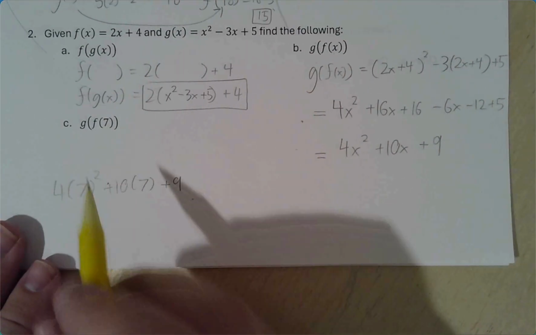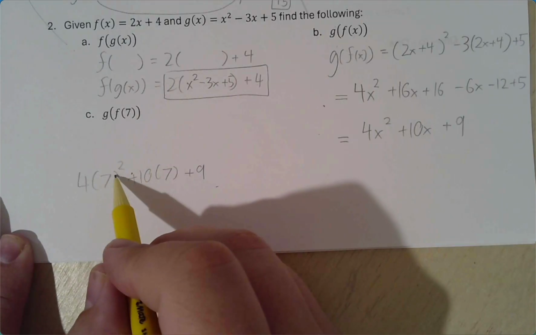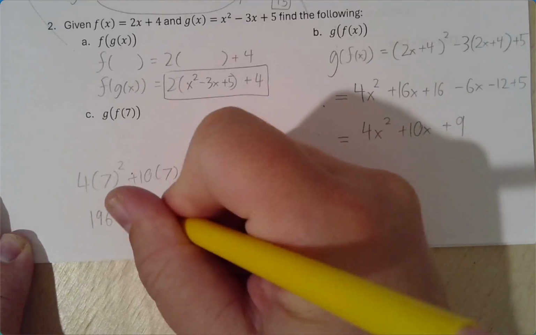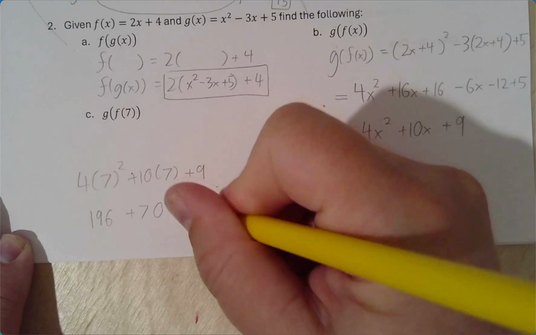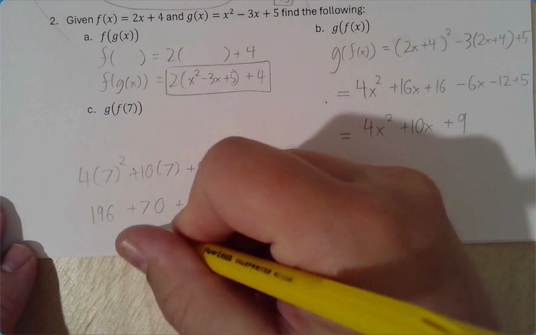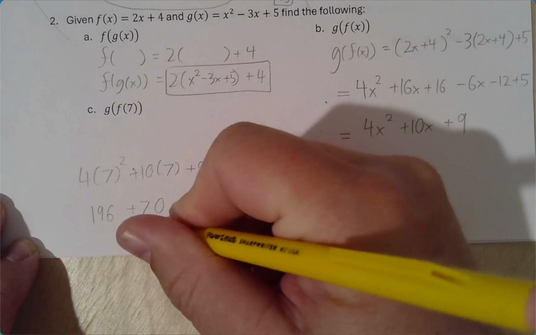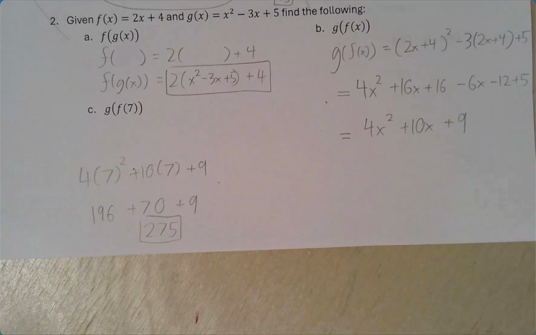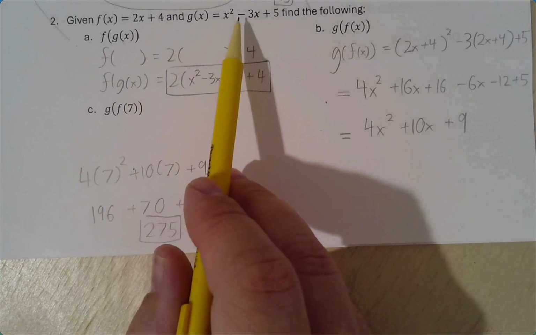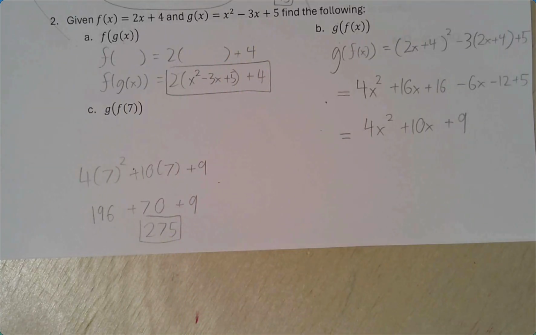All right. From there, well, let's see here. 7 squared is 49. 49 times 4 is, I believe, 196. Then we've got 70. Then we've got 9. And 79 and 196, goodness, is 275. Should be your answer for g of f of 7. And really, I would recommend try it the other way. Plug 7 into f, get 18. Plug 18 into this, see if you also get 275, and that'd be a good check.